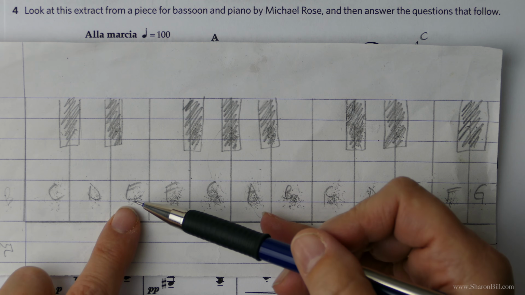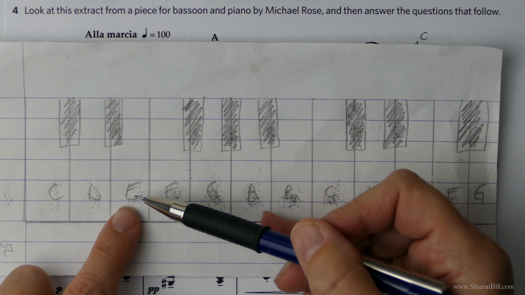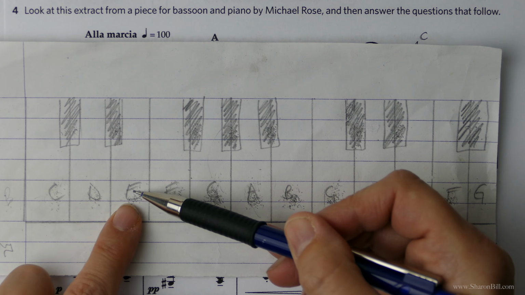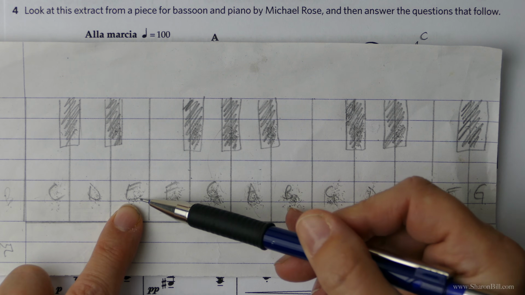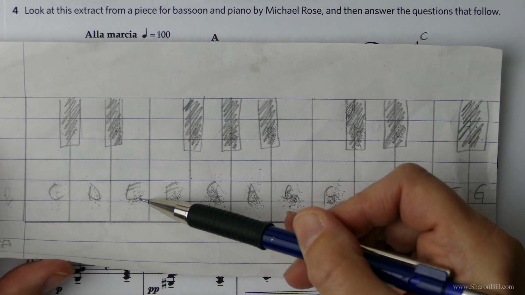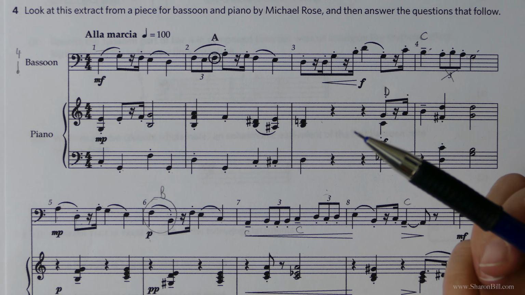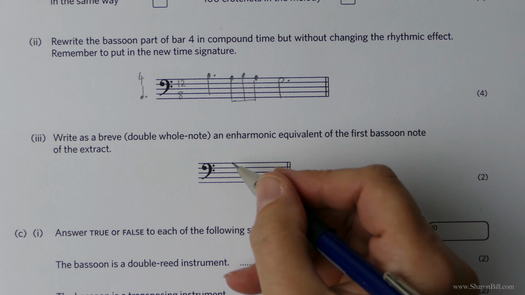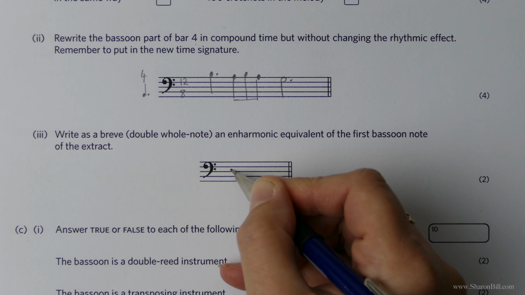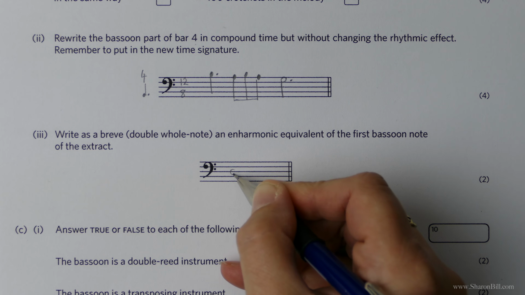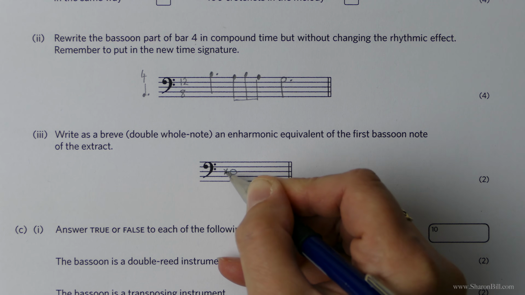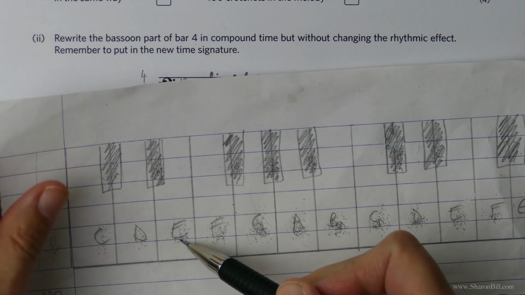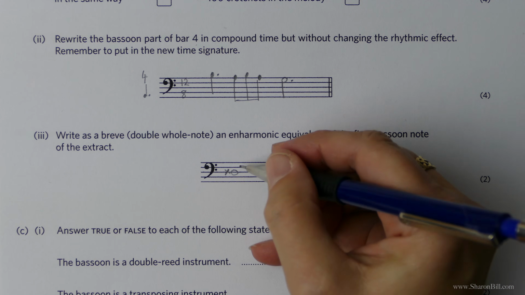And so E could be D double sharp, or it could be F flat. Either one of those will do. Just be careful to position that carefully. So we're on the E below middle C. So that's where we were starting from. So the D double sharp will be just a step below that on the stave, but it actually works out the same sound, the same pitch.